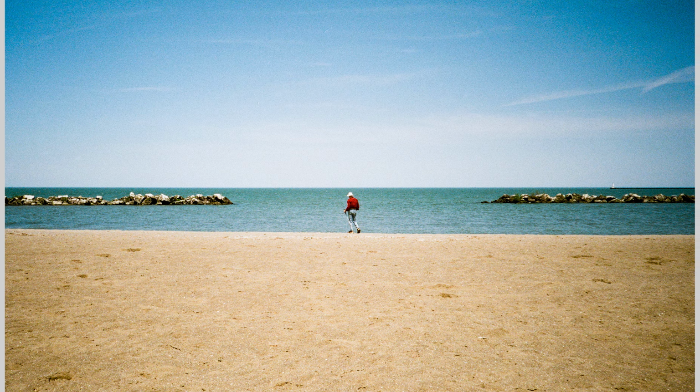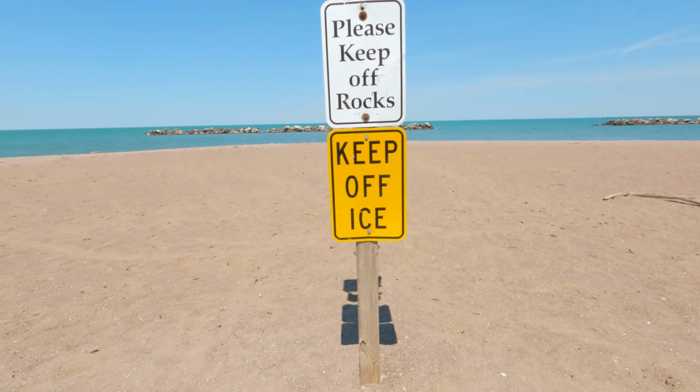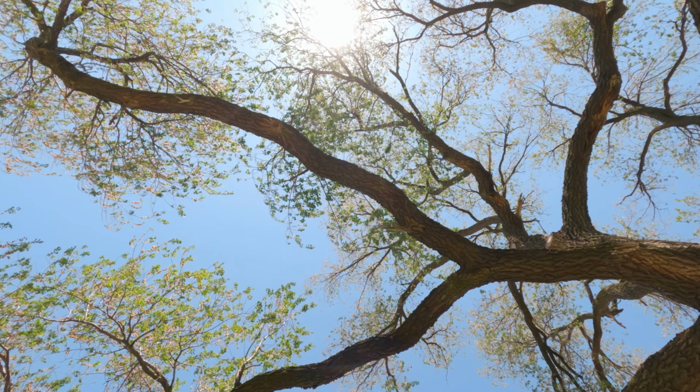It kind of pulls you into the center subject. Though I am curious about where the ice is. It was a bright, beautiful summer day.